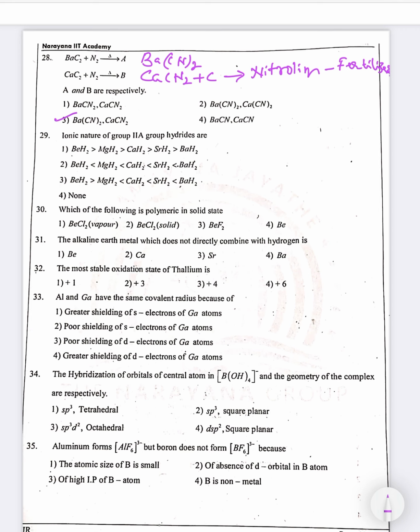Third option is correct. Ionic nature of group second A hydrides are. So generally ionic character down the group increases. So down the group increases means last element is barium. So beryllium, magnesium, calcium, strontium, barium. So second option is correct.